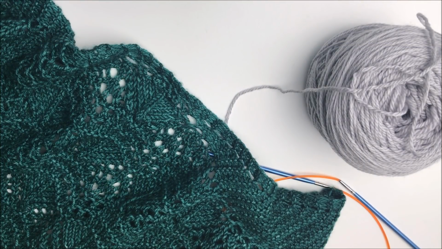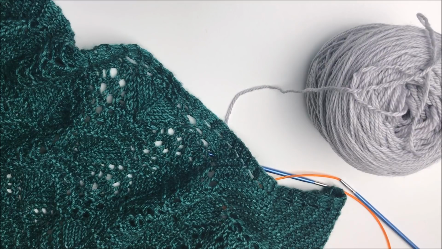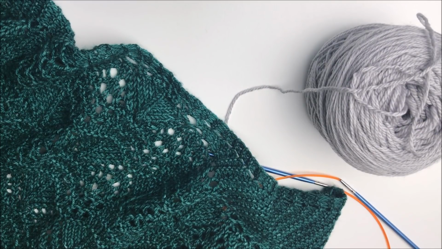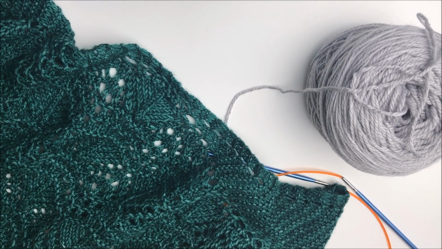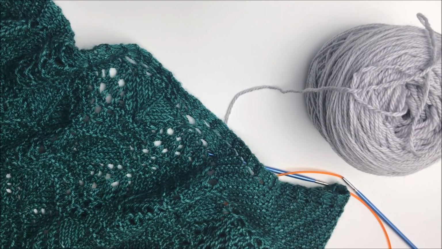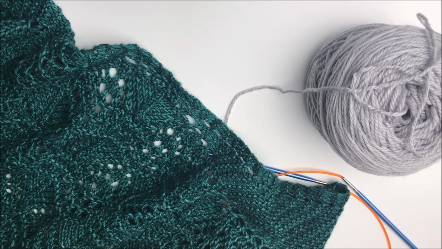Today I'd like to do another tutorial for you, and today I'm going to do the Garter Tab Cast On. I use this cast on in a lot of my shawl designs, and a lot of top-down shawl patterns out there use it, so I thought it would be a good tutorial to share with you today.